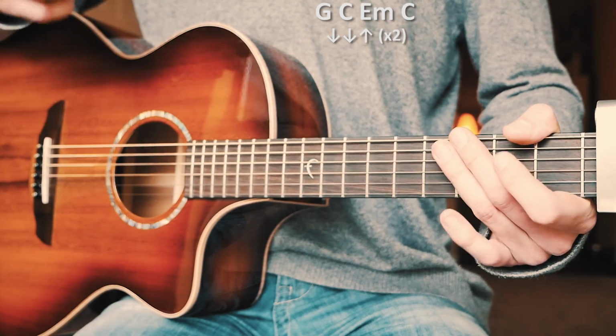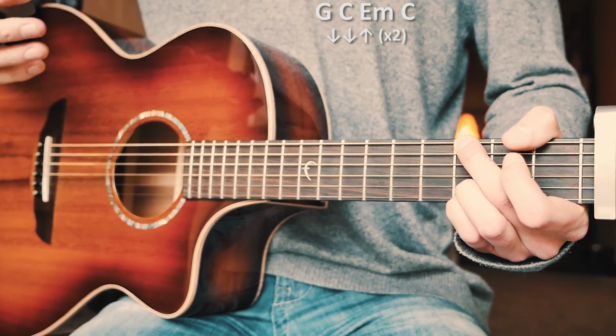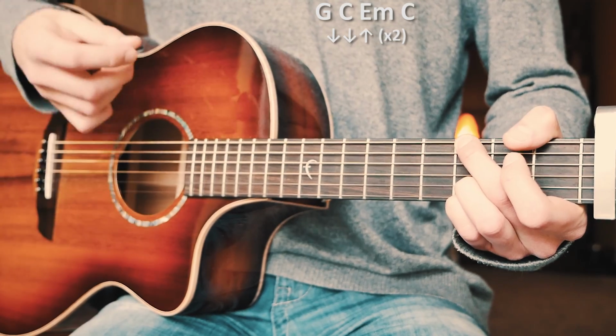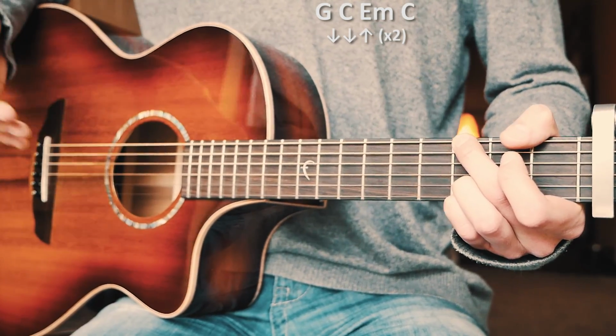And if you want to think about that, you can think about it as like we just did. So down, down, up, basically like that. So down, down, up, down, down, up. Or if you want to think about it like down, down, up twice for each chord.